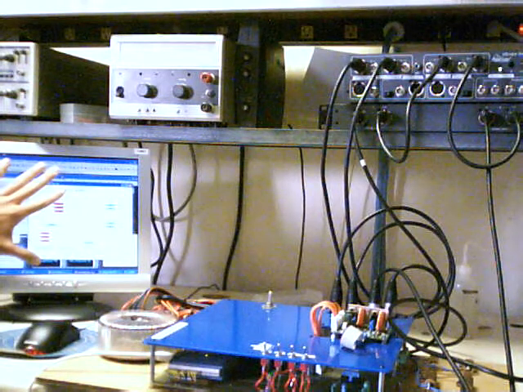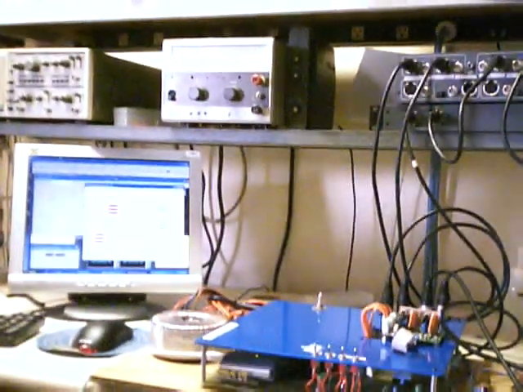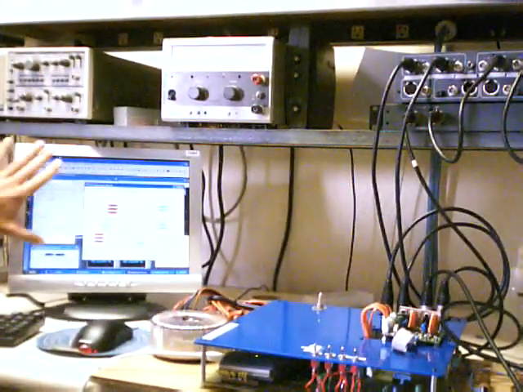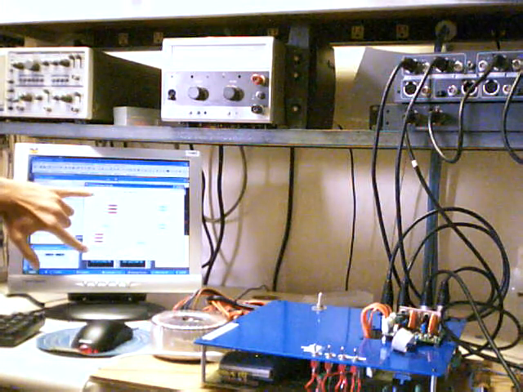Now on the computer monitor, I have two things going. I have my D-Scope software. In your case, it's probably the audio precision software that would be in the background. And then I have my test jig software running right here.